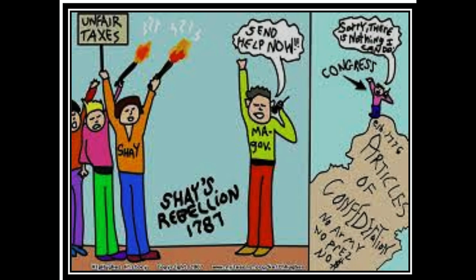Now, the Commonwealth of Massachusetts puts out a call, not a literal call, although this makes it look like one. They write to the national government. Remember, at this time, under the Articles of Confederation, it is the Continental Congress, and they say, hey, we need help up here in Massachusetts. We have a rebellion on our hands. You can see Daniel Shays here, rebellion, unfair taxes. And what does Congress say? Sorry, nothing I can do, because under the Articles of Confederation, there's no army, no president, no money. It's just a very weak national government.